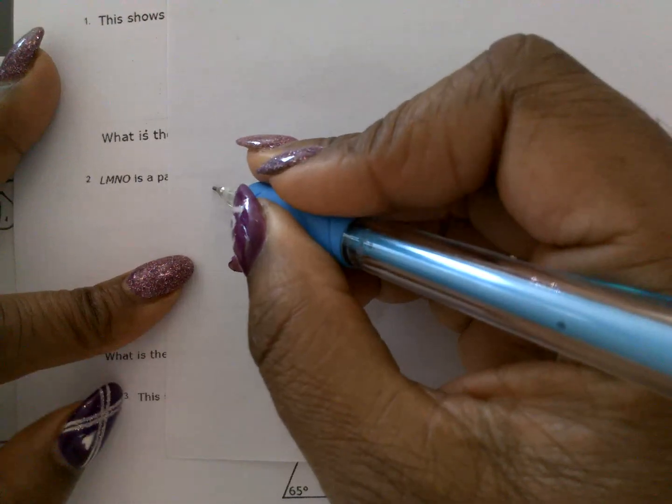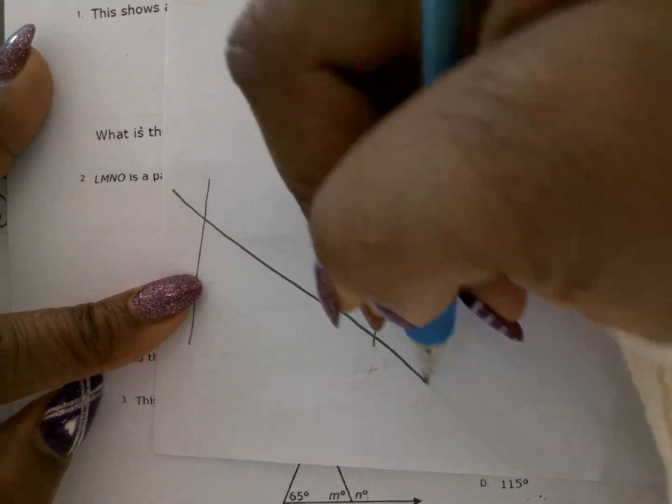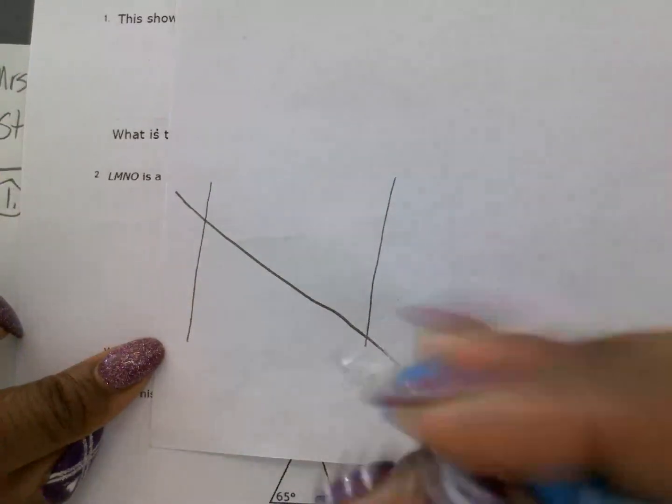If I do two at a time, if I trace it and I have these two lines right here, and then my transversal line or line that cuts through is this line right here.